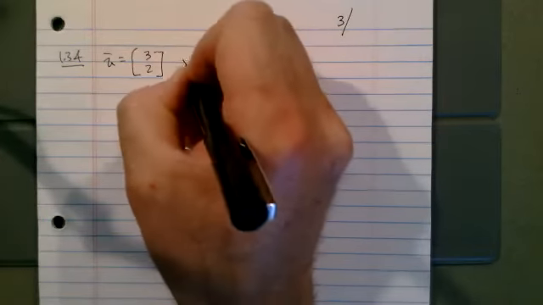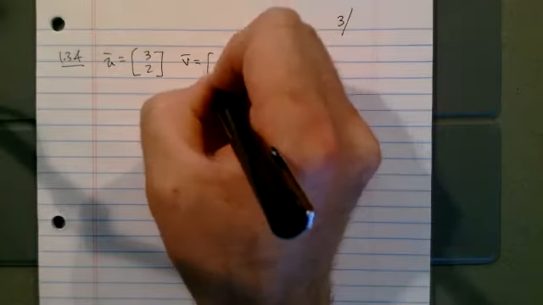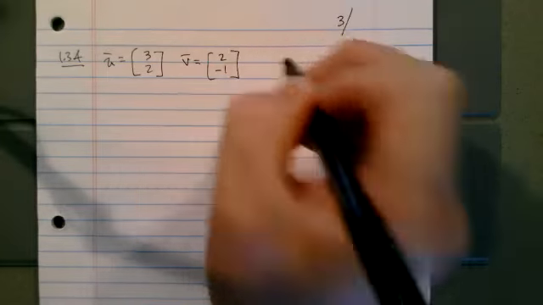Let's see, 8 and 12. Okay, 4 and 8 are both geometric. So let's take a look at 4 first. We've got these 2 vectors. U is 3, 2, and V is 2, negative 1.